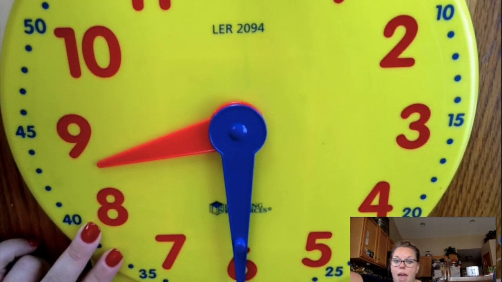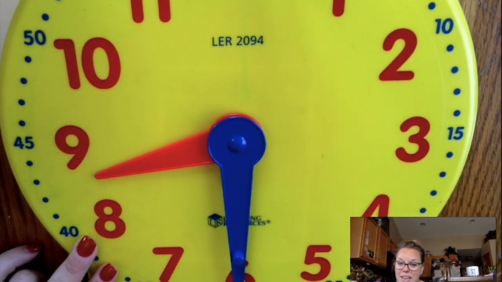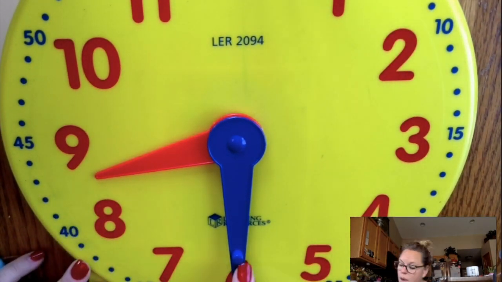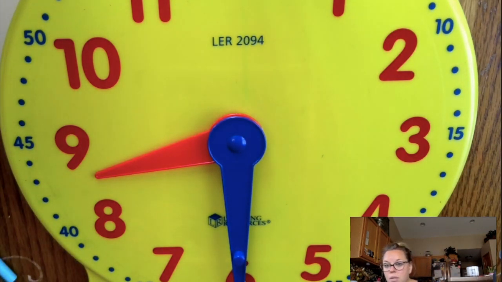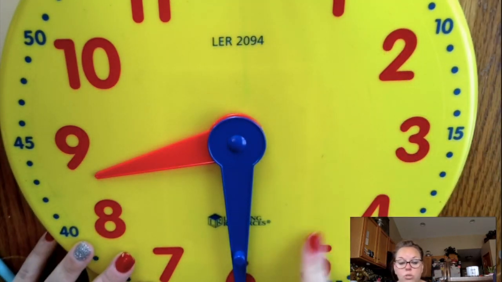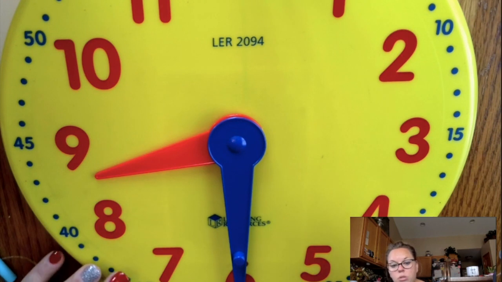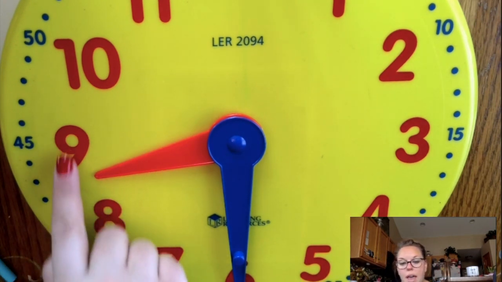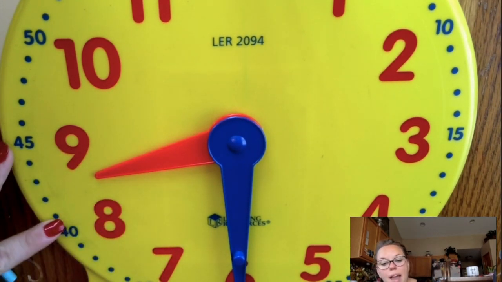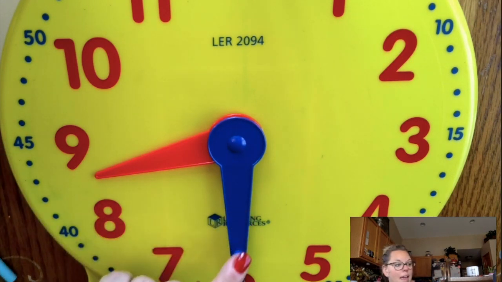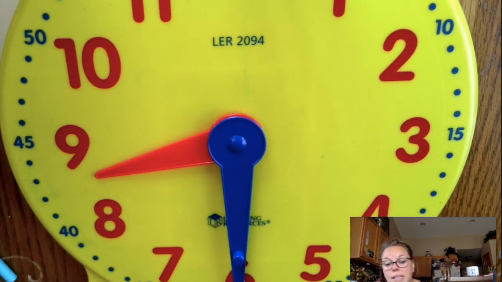Okay, and when I did that, you can see that I ended up with the minute hand on the 6. I moved it in a clockwise motion, and this shows 8:30. You'll notice that the hour hand is pointing halfway between the 8 and the 9. And the minute hand is pointing to the 6.